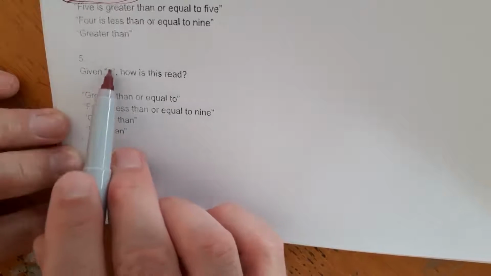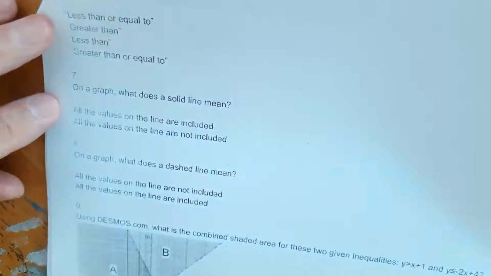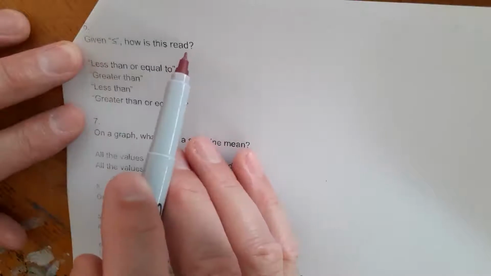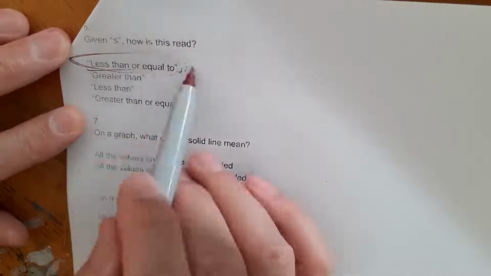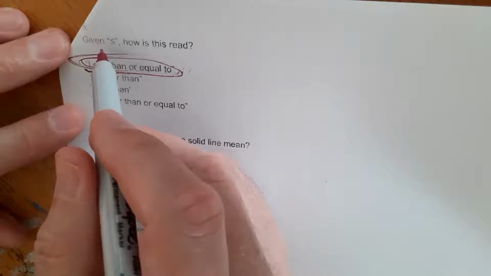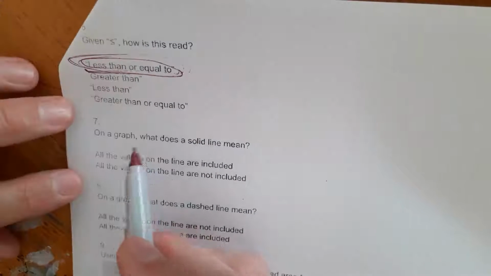Given this one, how is it read? This is greater than or equal to. And some teachers do the whole thing of, you know, the larger side is an alligator and it wants to eat the bigger meal. So that's where the larger value goes. And that's fine. You can do any of that stuff, okay? Given less than or equal to, how is it read? Less than or equal to, okay? And that's two conditions. That's both less than and equal to. So if it were a graph, it'd be a solid line because it's got the equal to component. It represents all the values on the line.